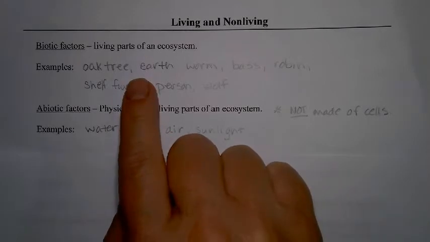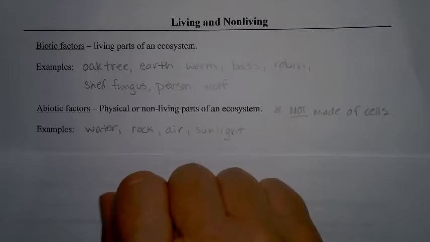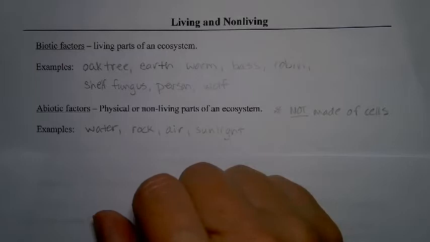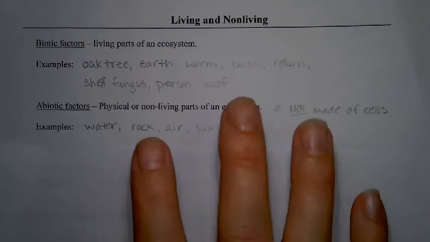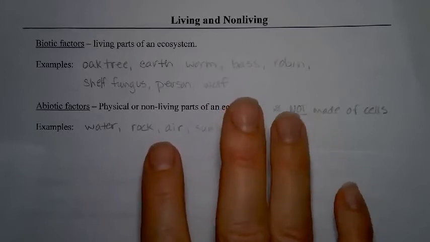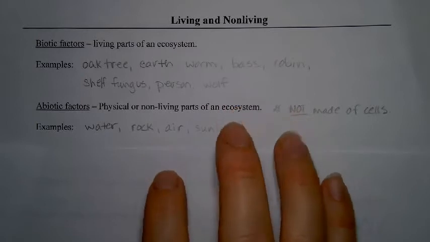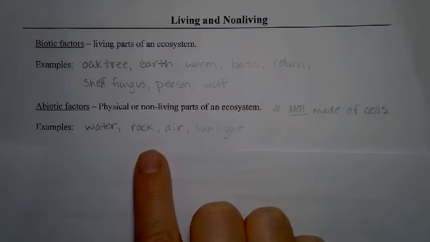Remember that biotic factors are living parts of an ecosystem. So there's a ton of examples: oak tree, earthworm, bass, robin, shelf fungus, person, wolf. Those are all biotic or living things. Bacteria are living. Remember, living things are made of cells, grow, develop, and die, reproduce, obtain, and use energy. So that's the most important thing: they are made of cells.